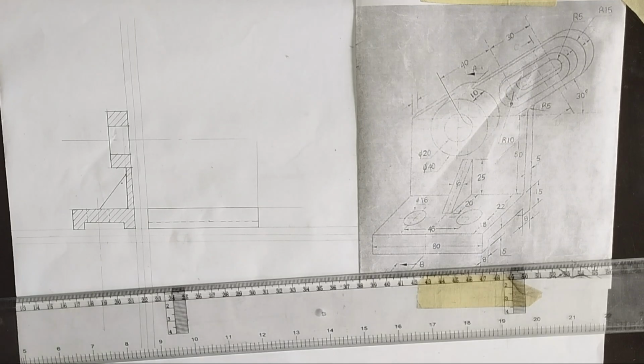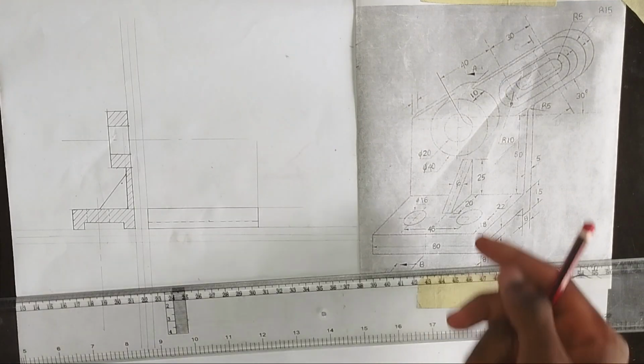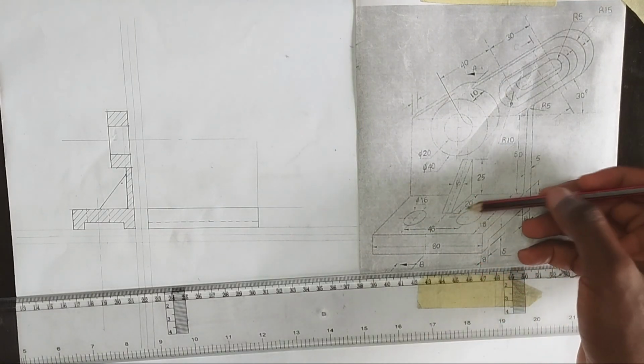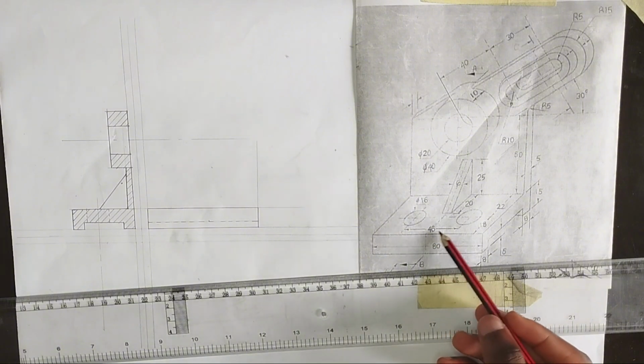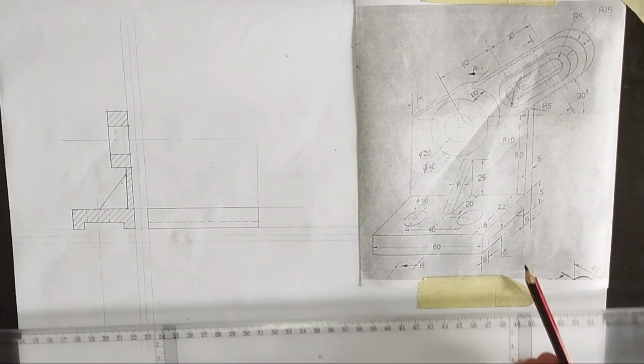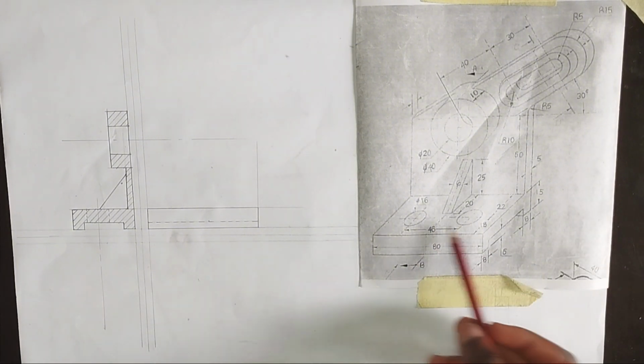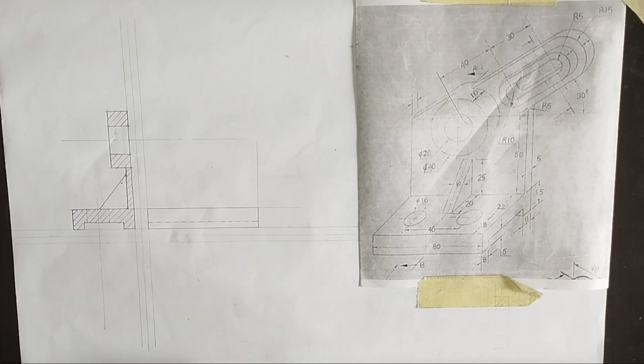Okay, so that's that for that. Now we have also been given two circles here, which are at a distance of 46 mm from each other. So what I'm going to do first is to get the center of this side view.